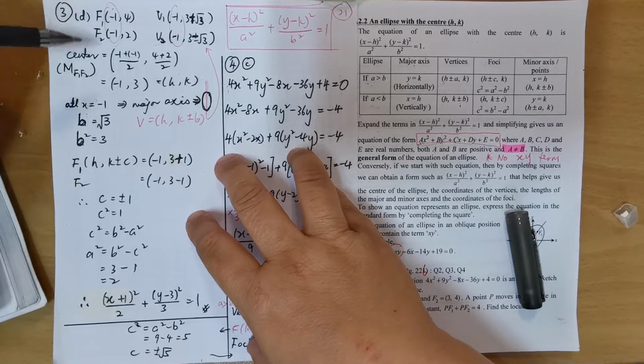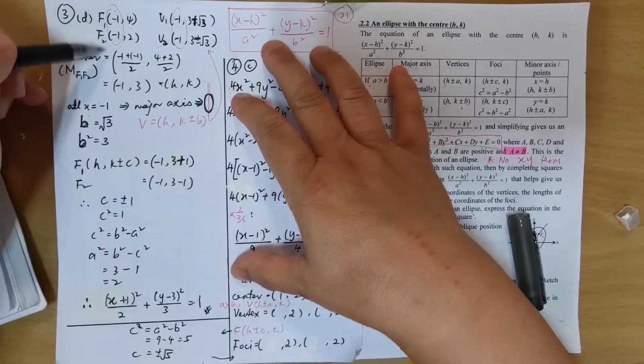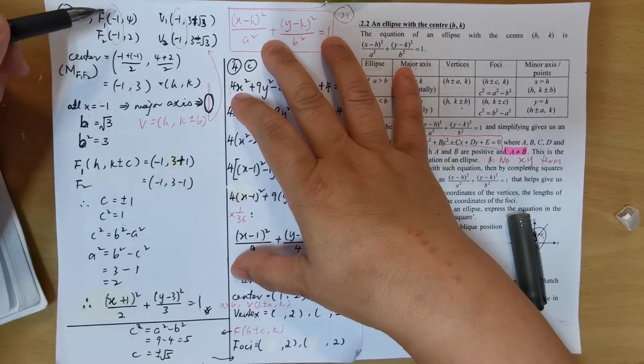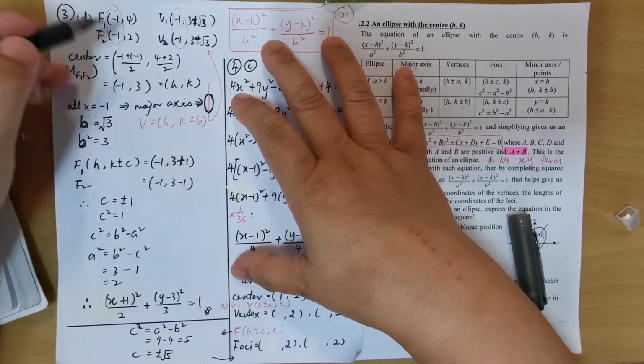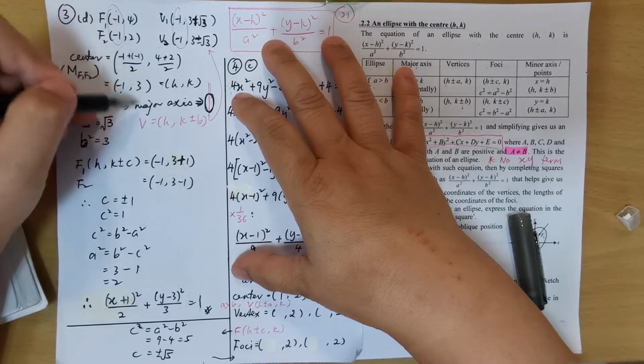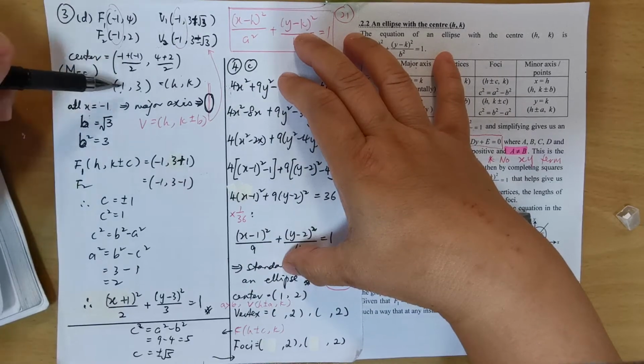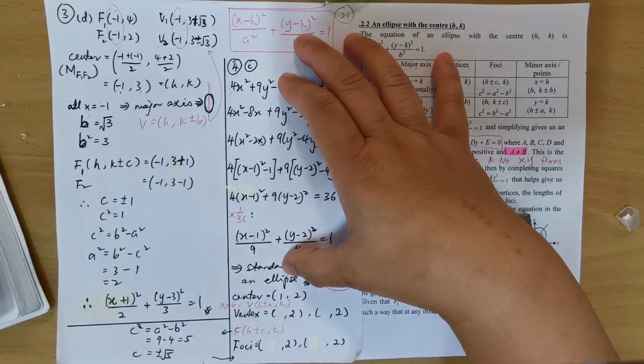To find the center, remember the center is the midpoint of F1 and F2. You can use the midpoint formula, or if you don't, never mind. We know that the x must be -1. So 2 and 4 make 6, half of 6 is 3. So this is your (h, k), the center.